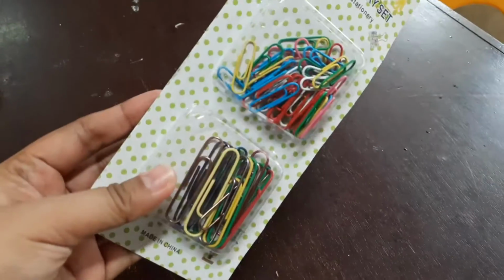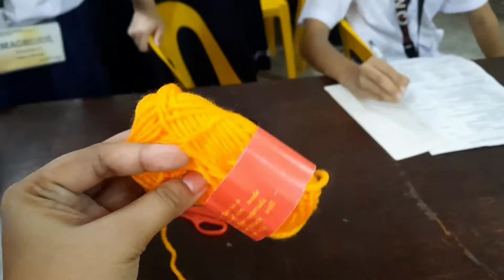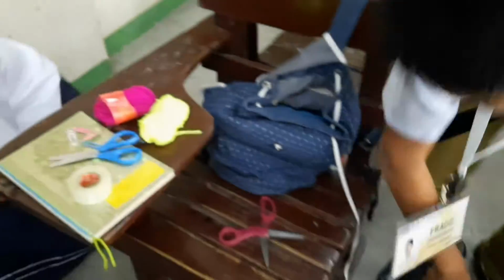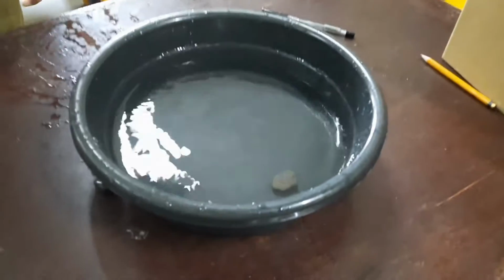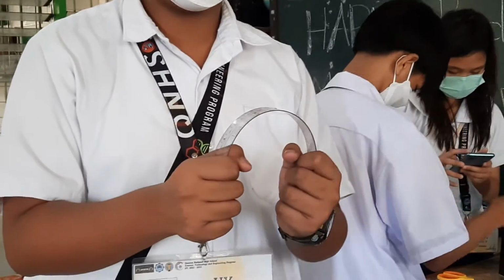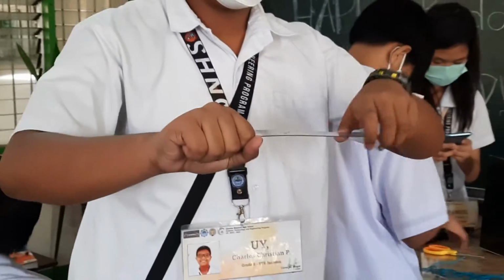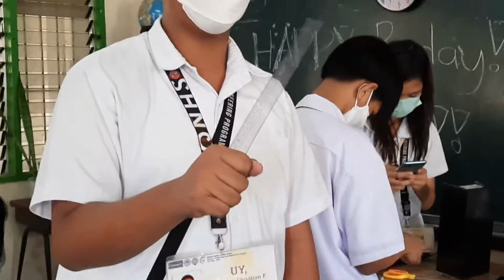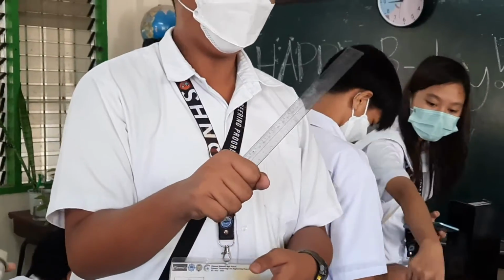For the materials, they have to prepare the paper clips, yarn, and also this box, ruler, tape, scissors, and also they have to prepare a basin of water and stone. Okay, and also an elastic ruler. You have to perform like this, and later we will explain what they are doing in this activity. So let us start.